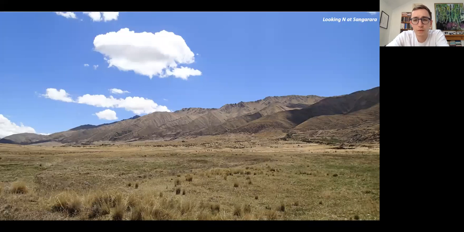So zooming in on that big red blob, this is one of the first localities I'll show you, which is a place called Sangarara. And this is a beautifully preserved normal fault scarp that's outcropping at about 4,000 meters above sea level. And we can see the obvious uplifted footwall, and this thing's about 500, 600 meters high relative to the hanging wall basin.